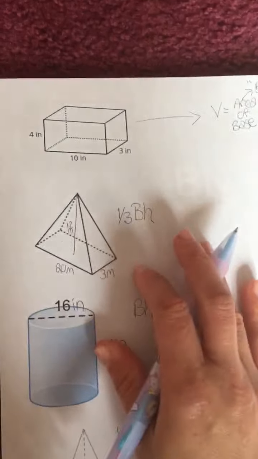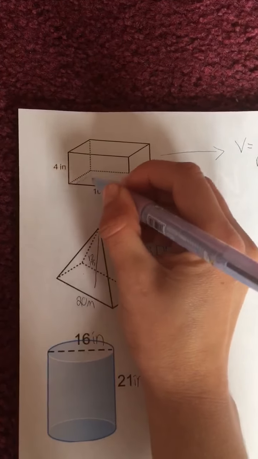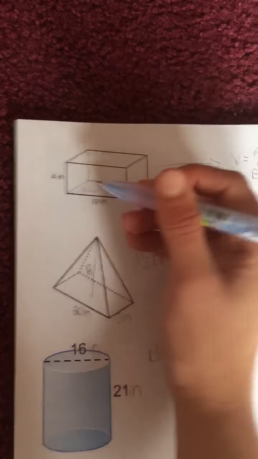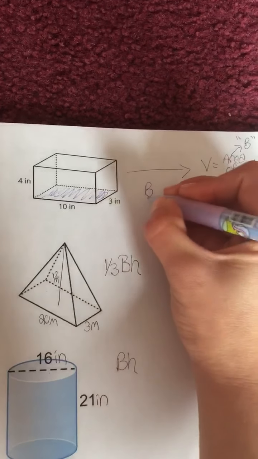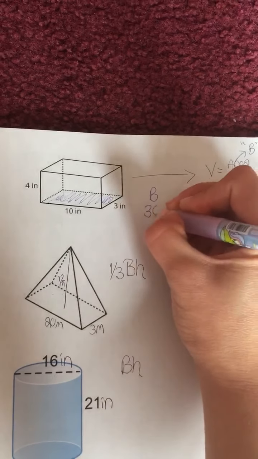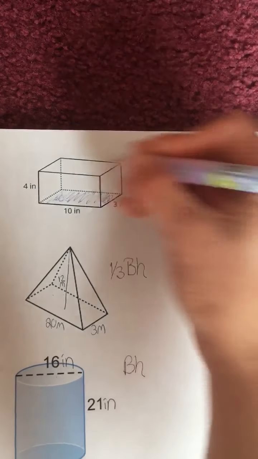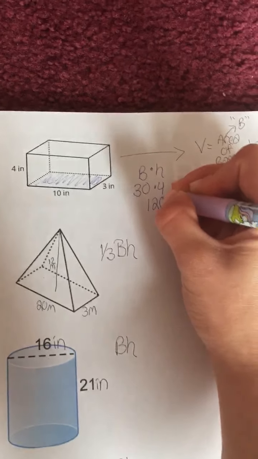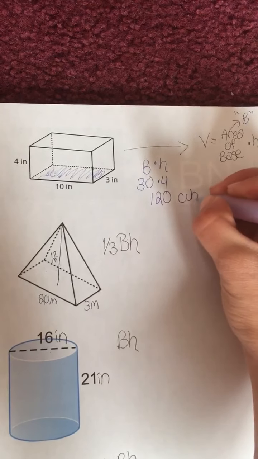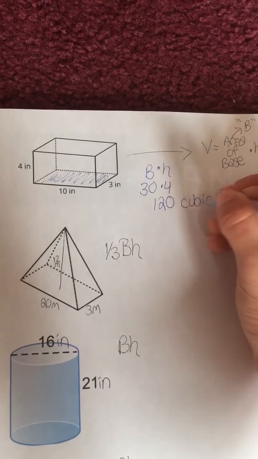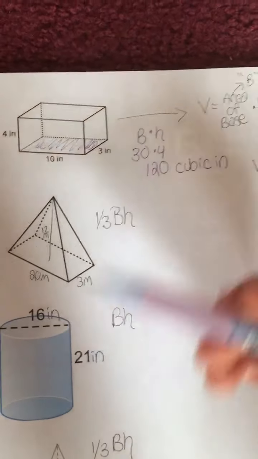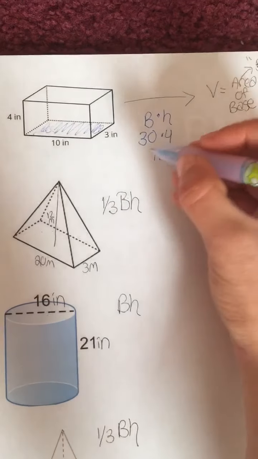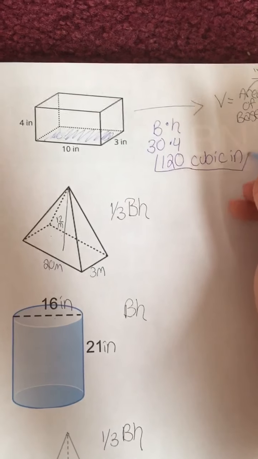All right, so first one, let's see the area of the base. Base is the bottom, right? So your area of the base would be a rectangle, 3 times 10. So area of the base is 30, times the height of the figure, which is 4. 30 times 4 gives you 120. And when we're doing volume, we measure it in cubic inches because volume is 3-dimensional, not 2-dimensional. Surface area was 2-dimensional, square inches. Volume is cubic, 3-dimensional, cubic inches.